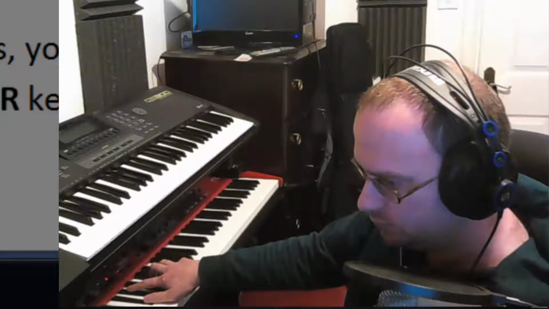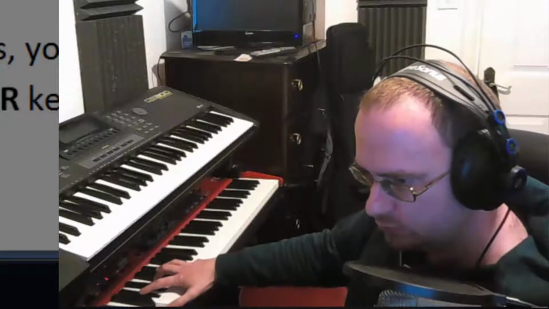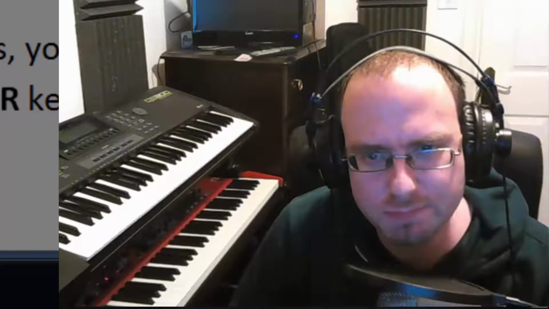Okay, so that's pretty much how you do it. Going from major key to minor key, minor key to major key, minor key to minor key, whatever you want to do. Now you have the tools to be able to go from any major key to any minor key, any minor key to any major key.